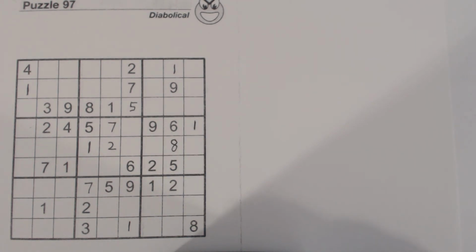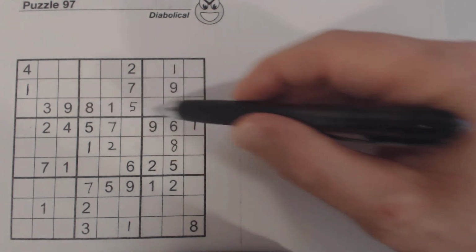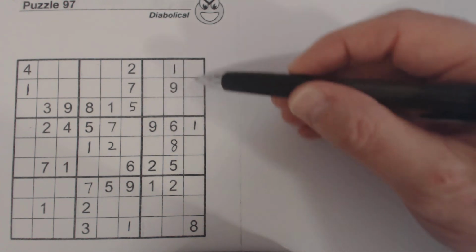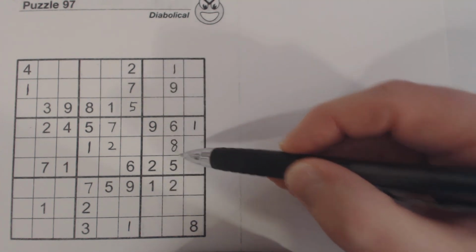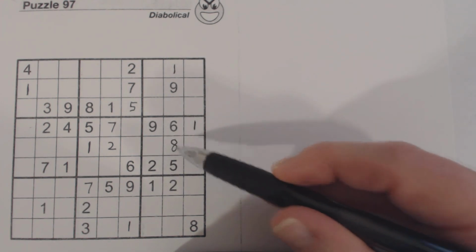Okay, now we're getting a little trickier. We've got an 8 here and an 8 here, so we've got ghost 8s there. So we've got 8 and ghost 8s, so therefore that is the only place for an 8 there.